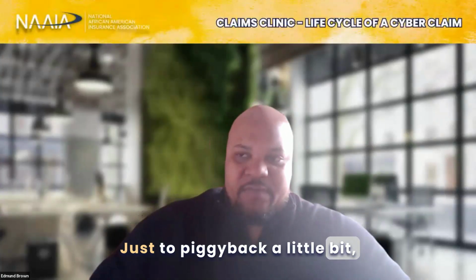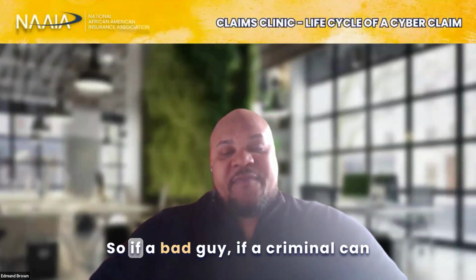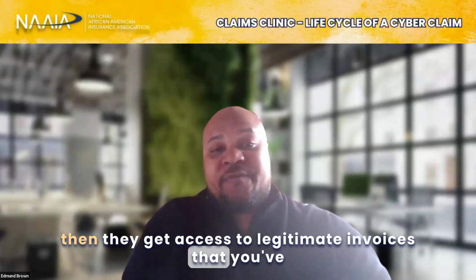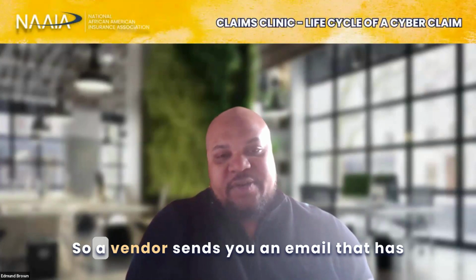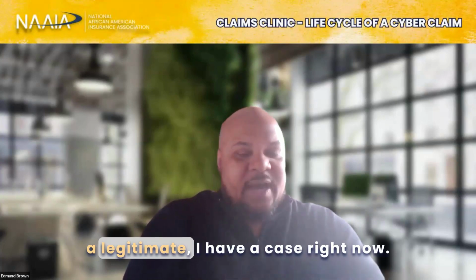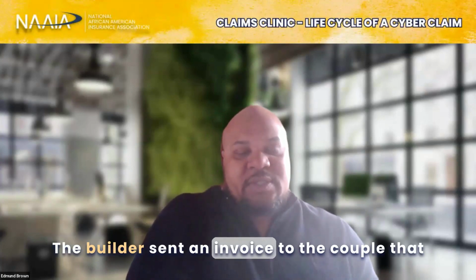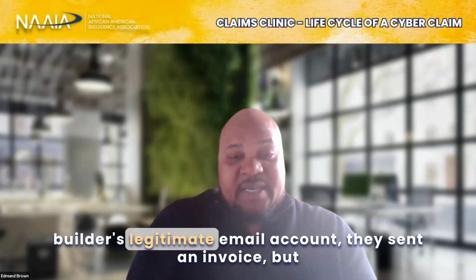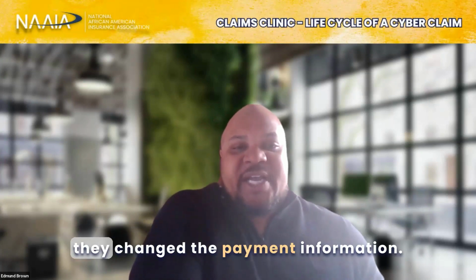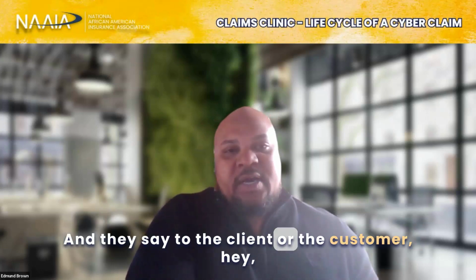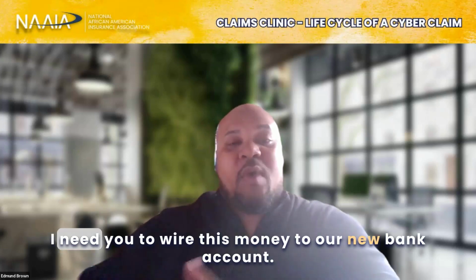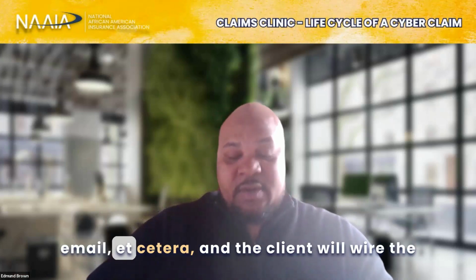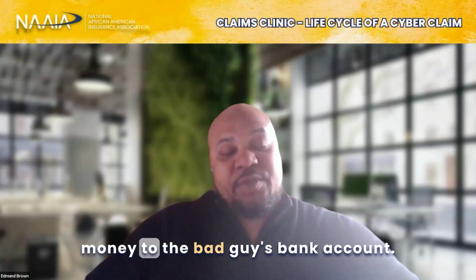And just to piggyback a little bit, we're also seeing misdirected funds attempts. If a criminal can get into, let's say, your legitimate email account, they get access to legitimate invoices that you sent to a vendor or to a client. I have a case right now. The builder sent an invoice to the couple that is having a home built, but the bad guy got into the builder's email account. And from the builder's legitimate email account, they sent an invoice, but they changed the payment information. They say to the client, hey, we changed our bank, I need you to wire this money to our new bank account. Oftentimes the parties are used to communicating via email, and the client will wire the money to the bad guy's bank account.